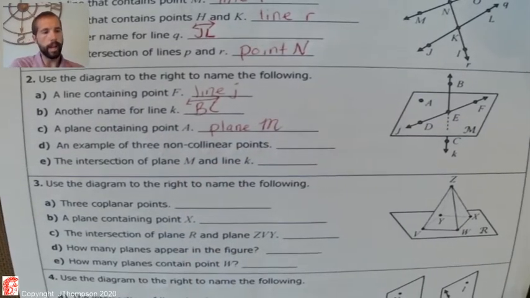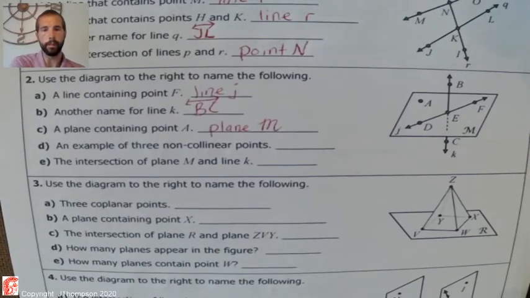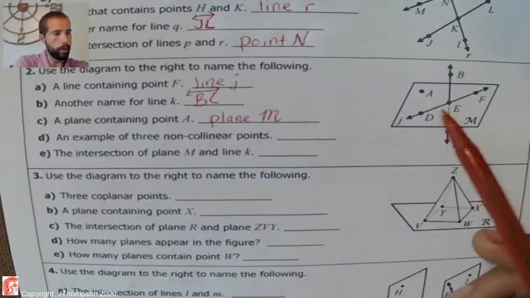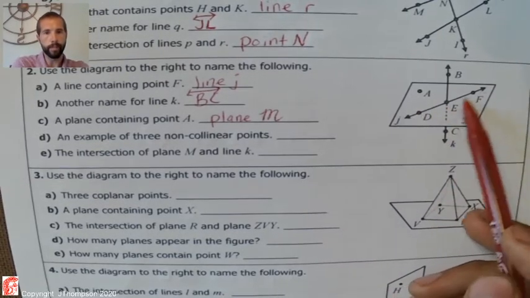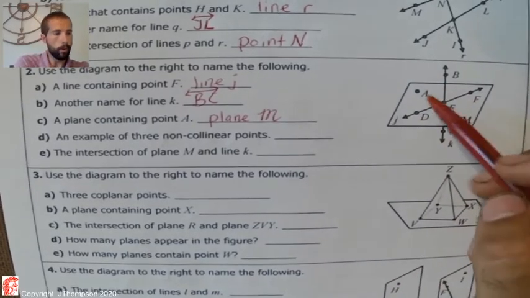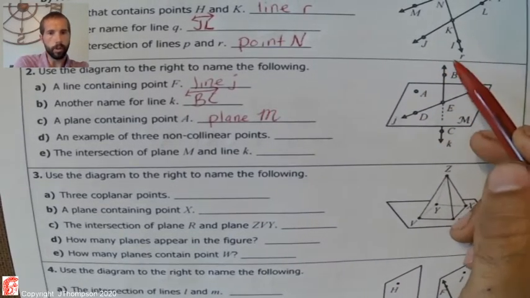An example of 3 non-collinear points. Non-collinear means that they don't form a line. So 2 answers that are not correct would be points D, E, and F, because they are collinear, or points B, E, and C, because those are also collinear.